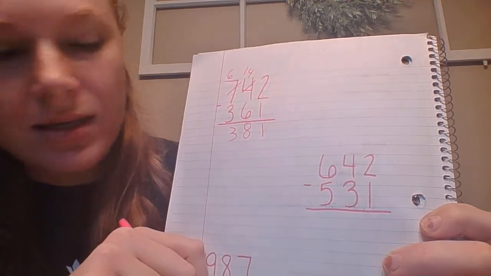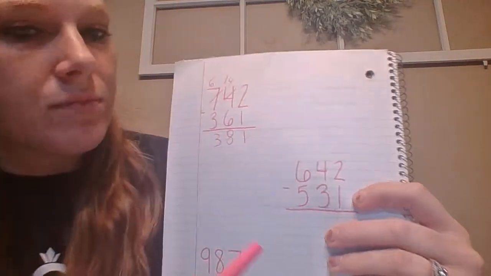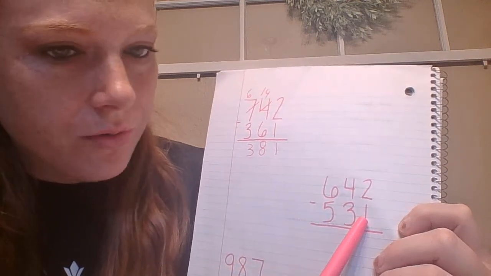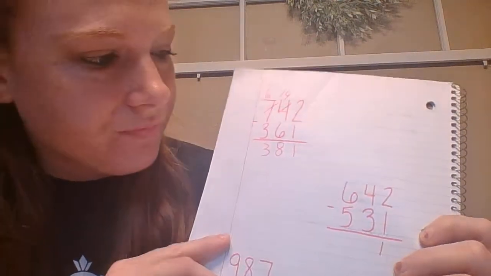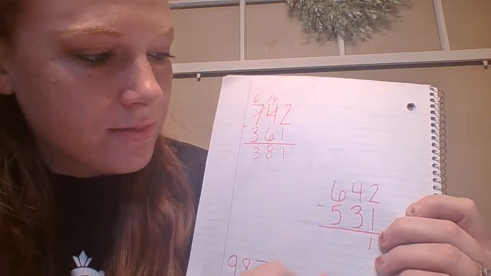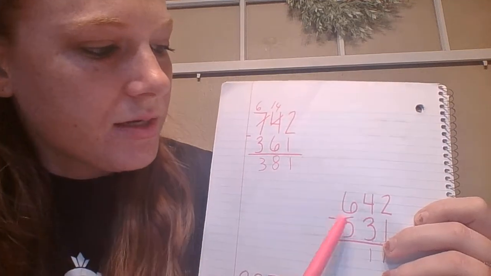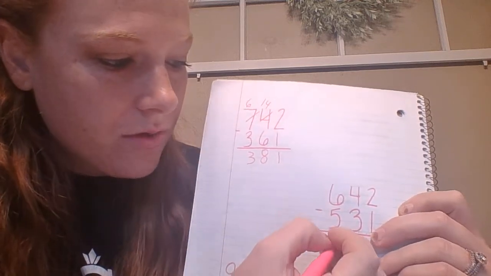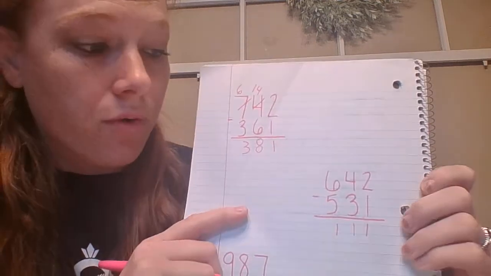Our next problem that we're going to do together is 642 minus 531, or 642 menos 531. The first two numbers that we're going to subtract together are 2 minus 1, which is 1. Next, you're going to do 4 minus 3, which is also 1. Next, you're going to do 6 minus 5, which is also 1. So your answer is 111.